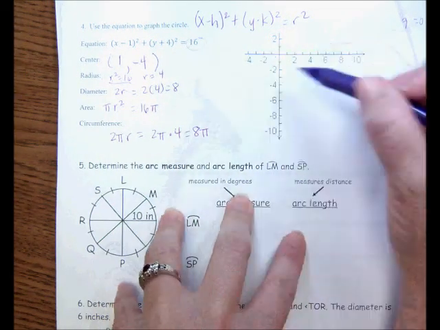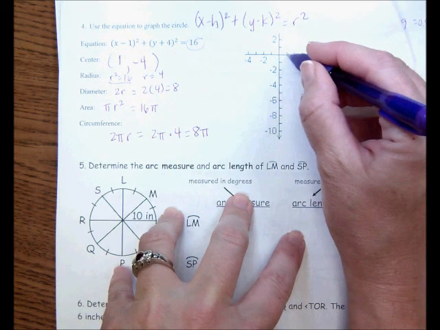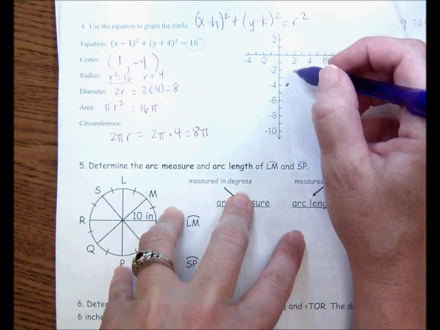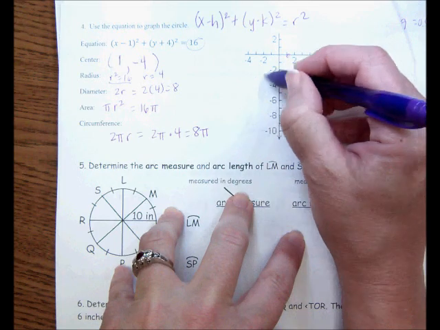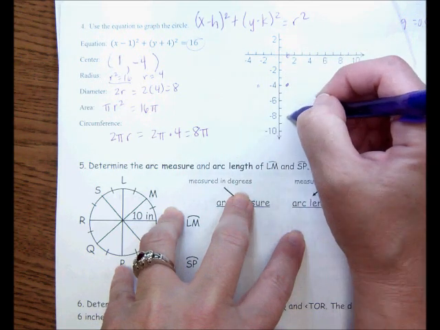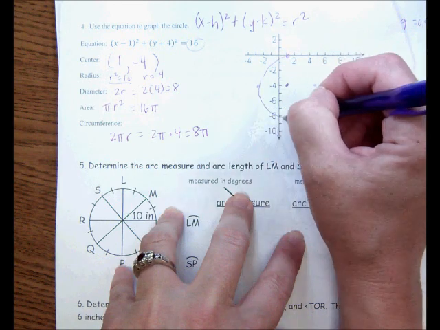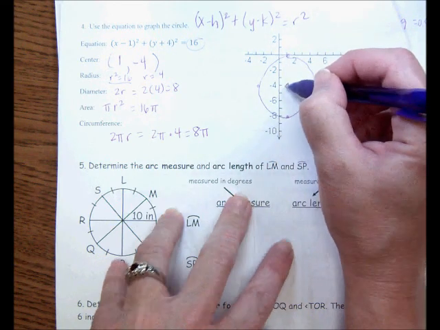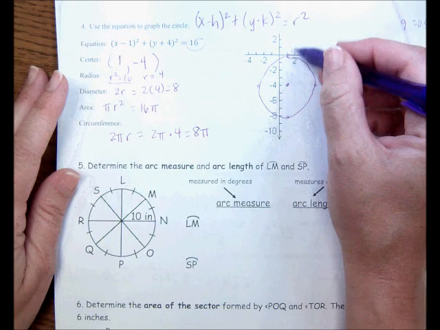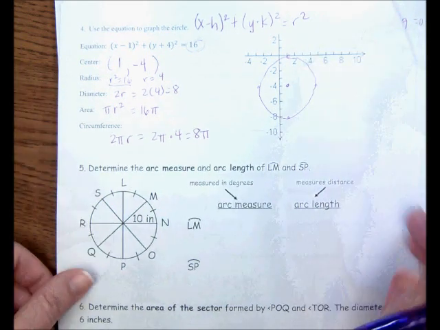And then to graph it, I would just take my center, (1, -4), and then my radius is 4. It does not have to be perfect by any means. This is what your radius should look like. I'm looking for the center being in the right spot and the radius being 4.